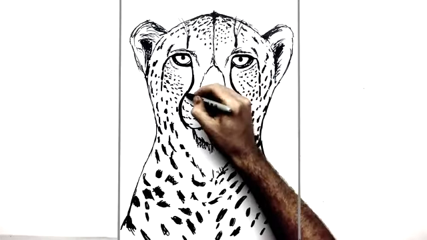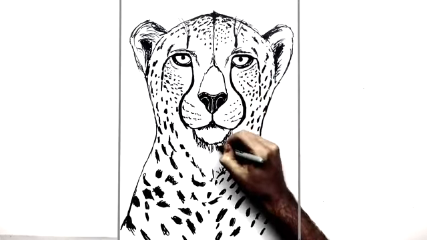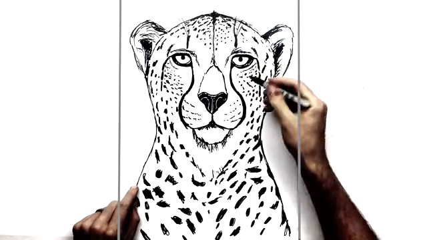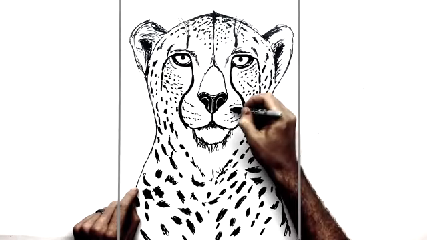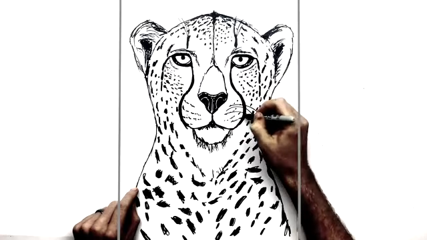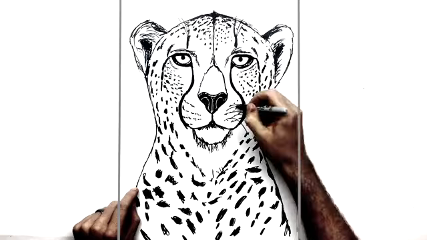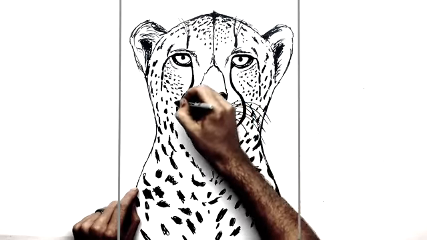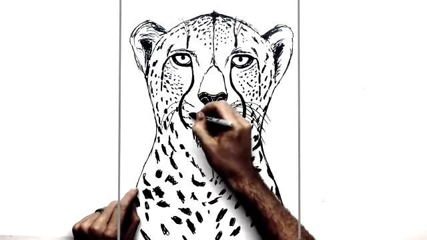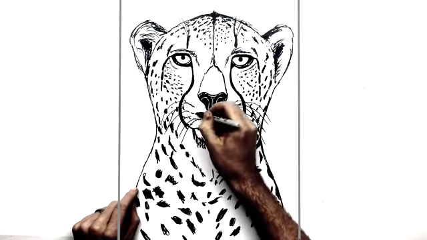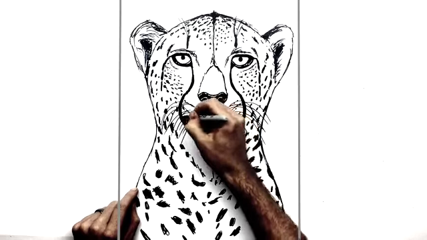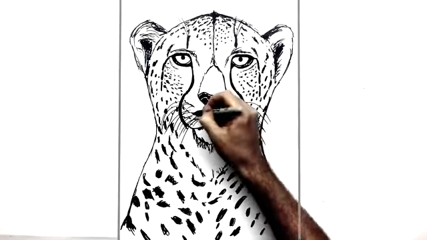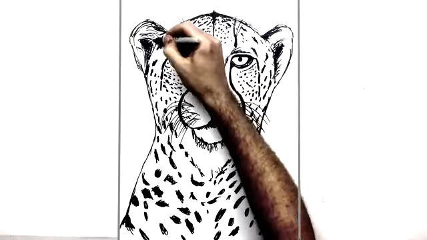I've been guilty of forgetting whiskers in the past, so I can't forget them on this one. So now the whiskers come out just from these spots, big curvy lines that travel down from them, just down like this. Some longer, some shorter. Like so.